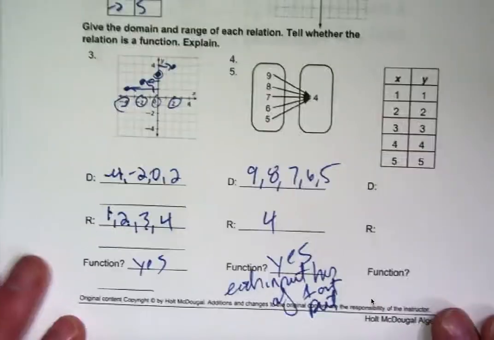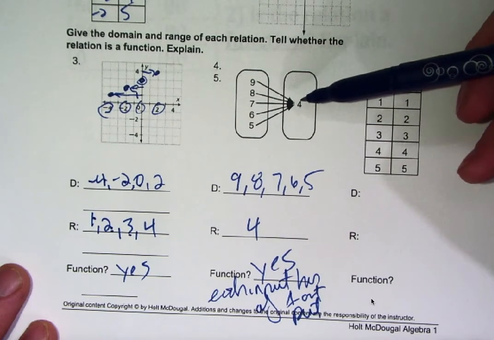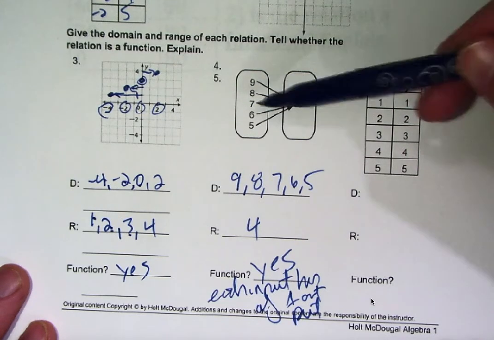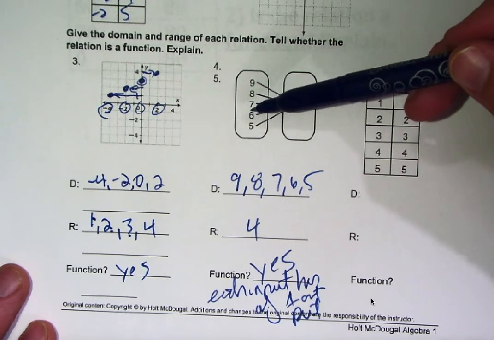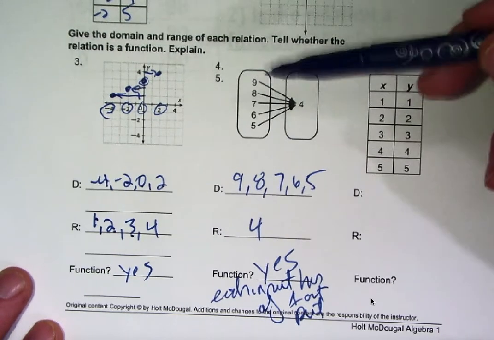But Mr. Moran, they all go to 4. That doesn't matter. Like if you press 9, do you know you're going to get 4? Yes. You only get one thing when you press 9. If you press 8, you only get 4. If you press 7, you only get 4. 6, you always get the same number. 5, you always get the same thing. So this is a function.